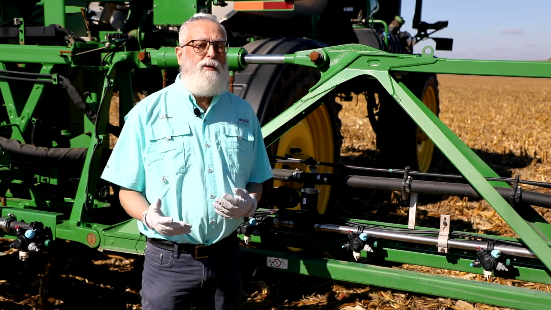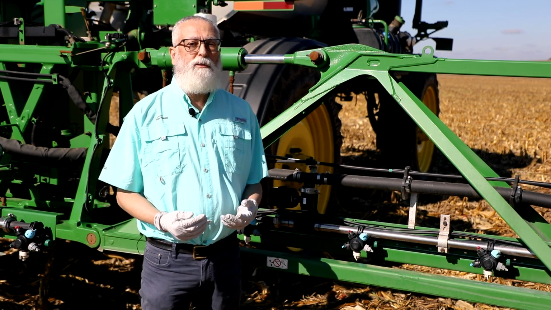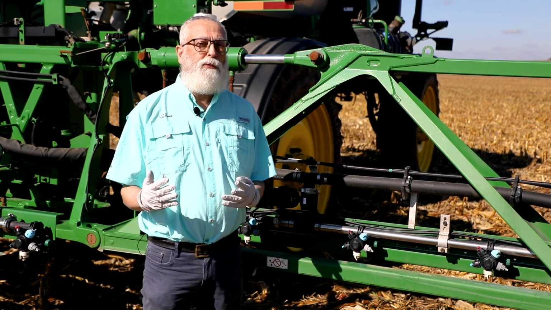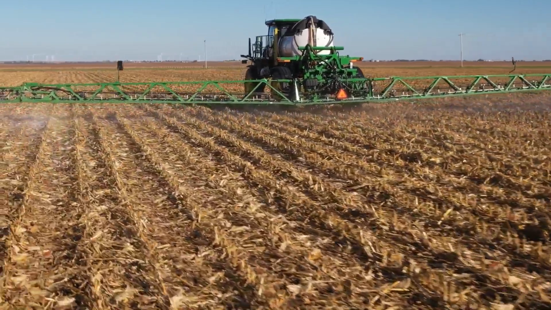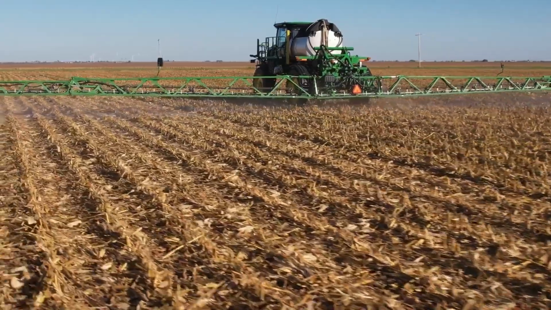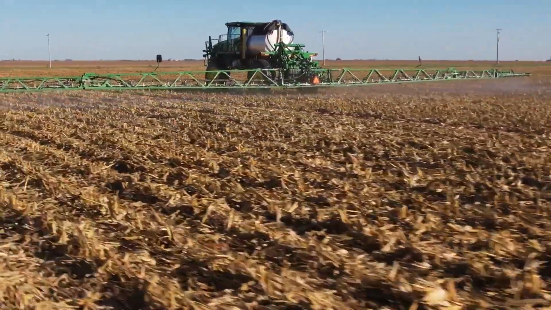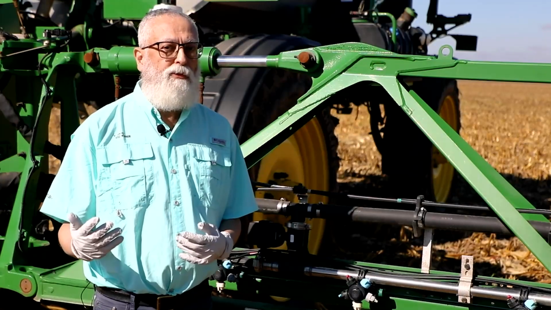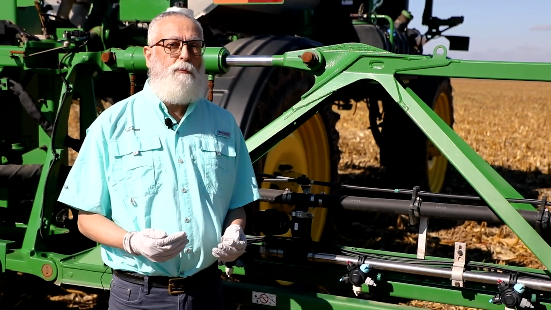Typically, the main differences are for contact acting products, we need excellent coverage, and that means that we want to spray with a relatively smaller droplet size, so for example selecting a medium quality spray. But we also have systemic products that have some mobility within the plant, so they may have some translaminar activity or they may move within the vascular system of the plant.